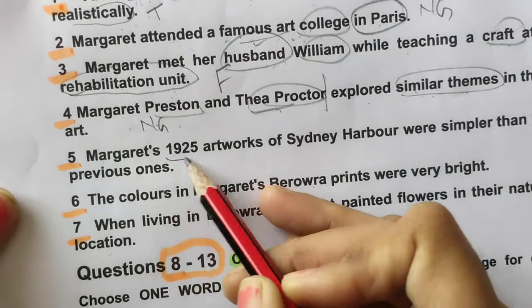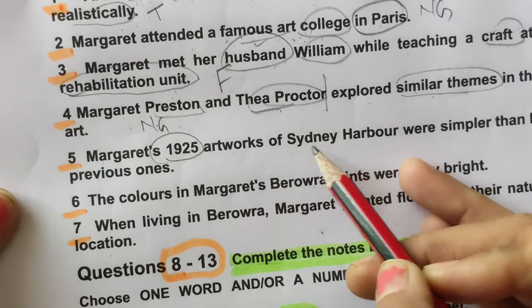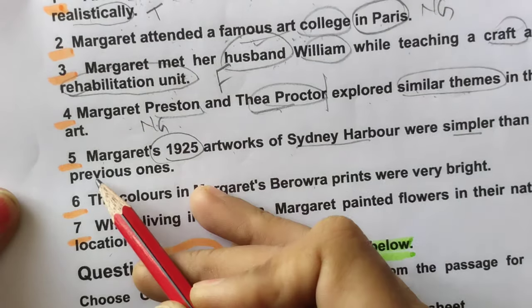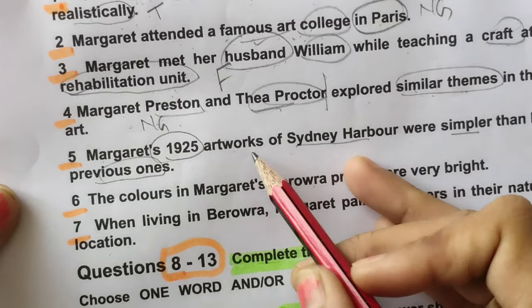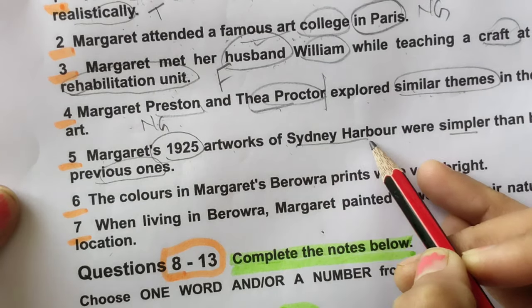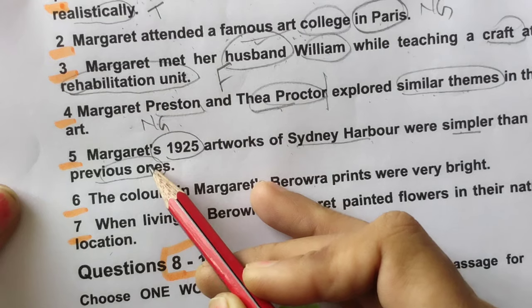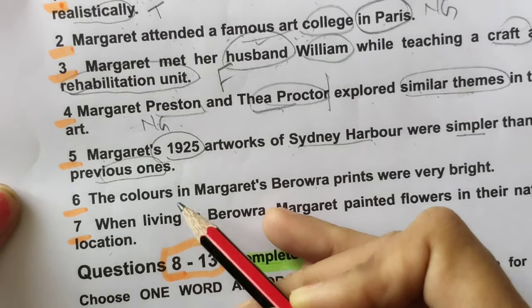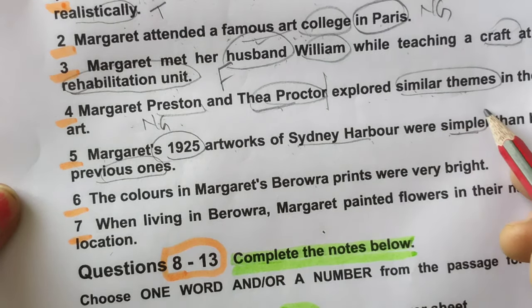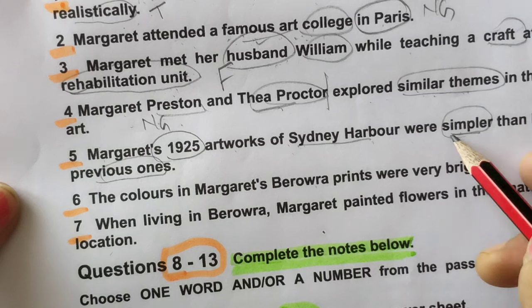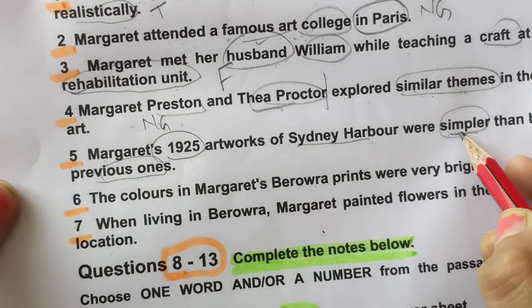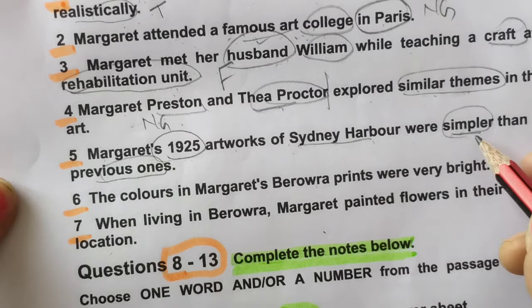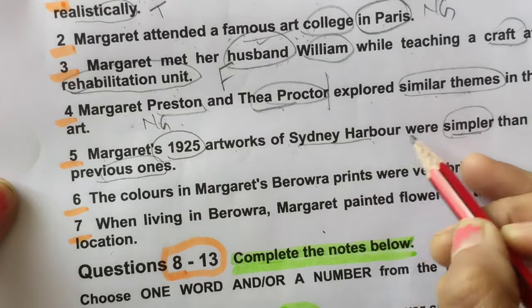Margaret's 1925 artworks of Sydney Harbour were simpler than her previous ones. Okay, so if her work at Sydney Harbour was simpler than her previous artwork, then it will be true. If it was complex and busy, if the work was complex and something different from the previous one, then false will be the answer.